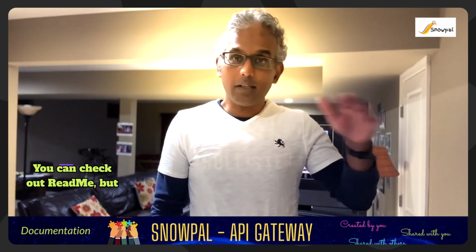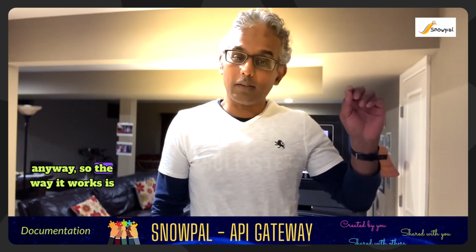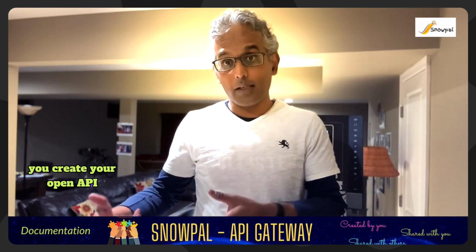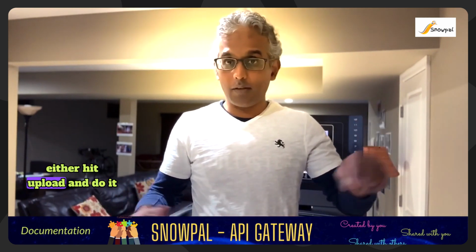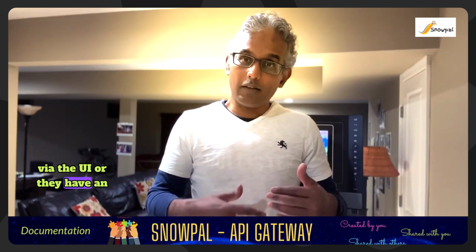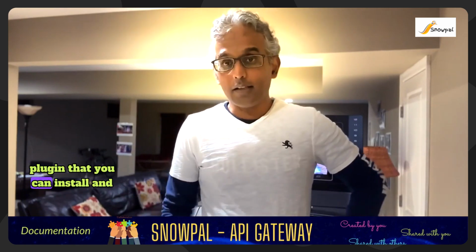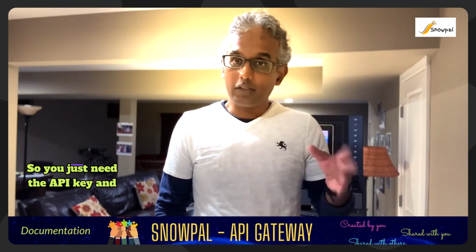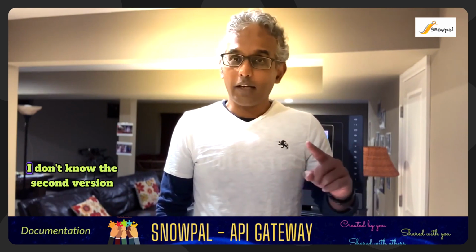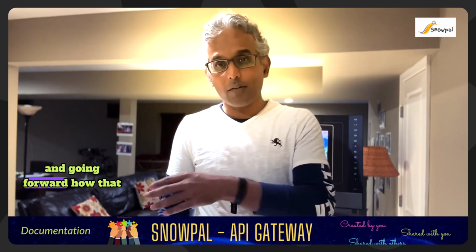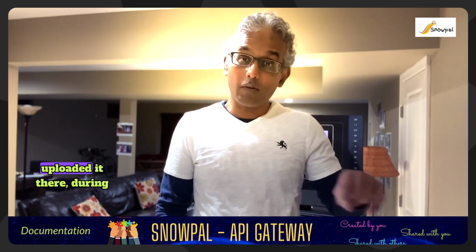The way it works is you create your OpenAPI specification, and then you can upload that onto Readme. You can either hit upload and do it via the UI, or they have an NPM plugin that you can install and then do it through that. You just need the API key and the version number to associate with it. I don't know how the second version going forward is supported on their web interface, but I'm pretty sure it's very similar.